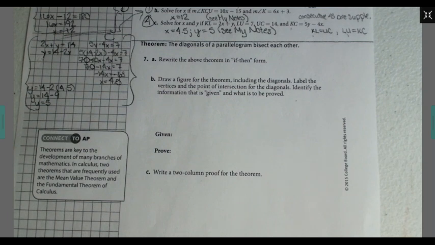All right, we have now moved into section 6 for lesson 15.3, and it states, theorem, the diagonals of a parallelogram bisect each other. Question 7a says, rewrite the above theorem in if-then form. B, draw a figure for the theorem including the diagonals.